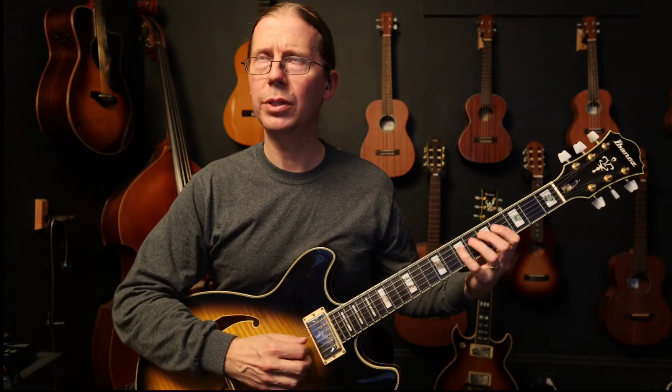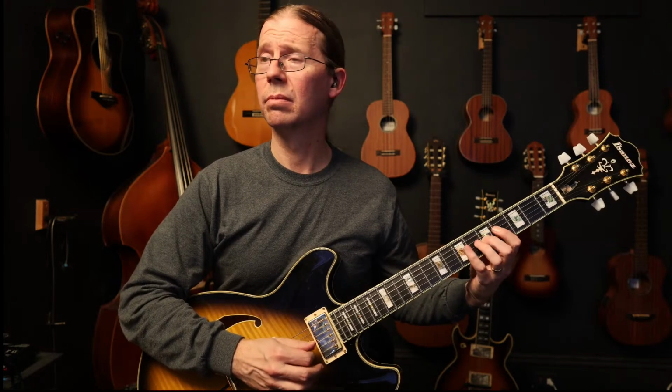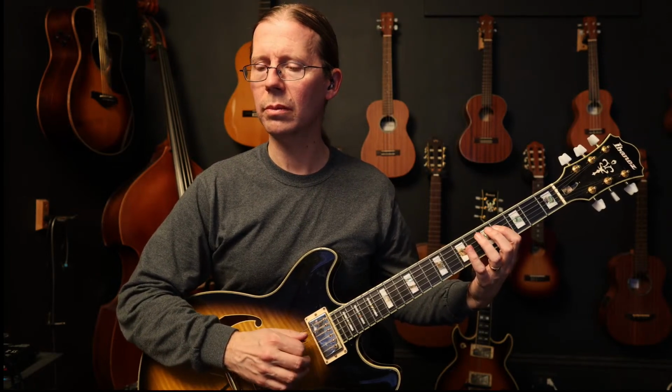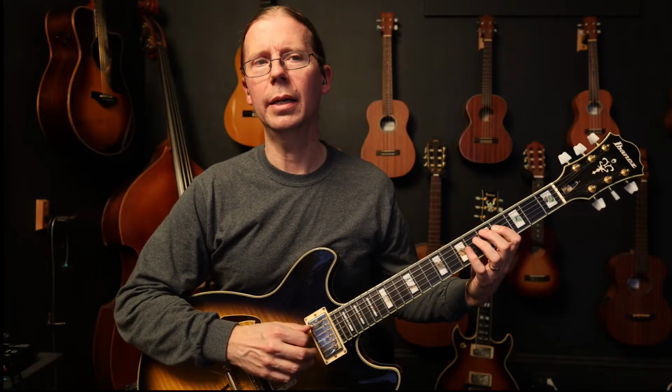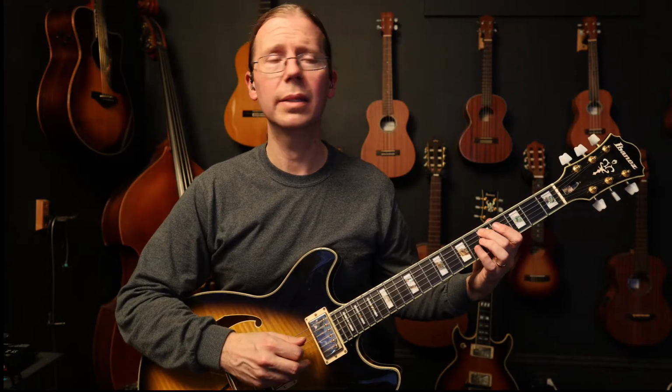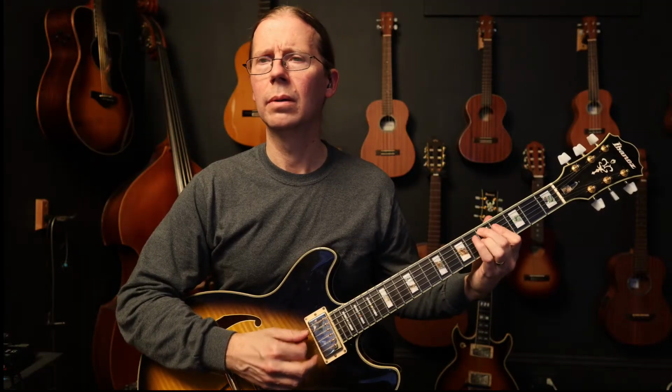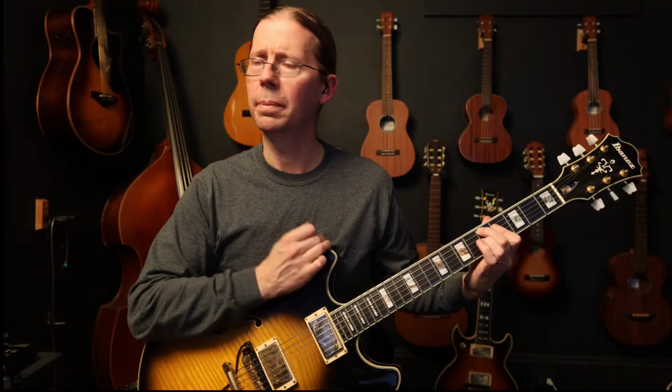So if we took an F sharp diminished 7 arpeggio, let's say, and attached a D down below it, we can relate this to the D7 flat 9.